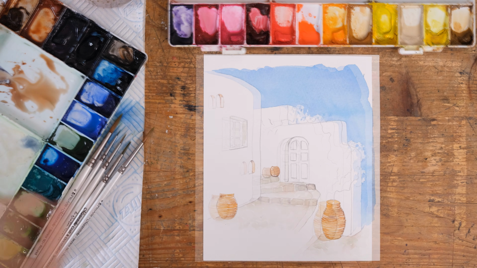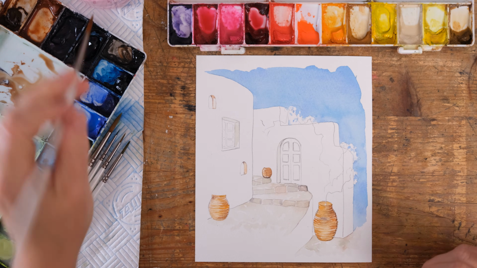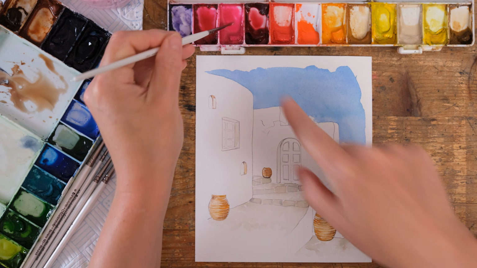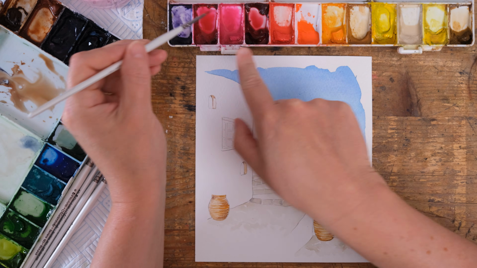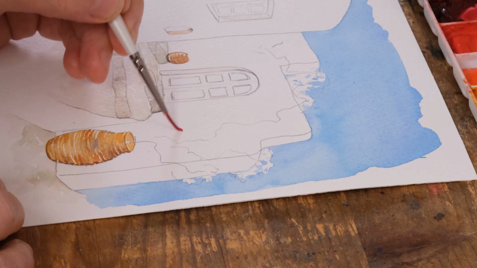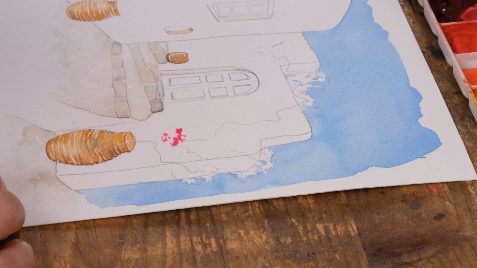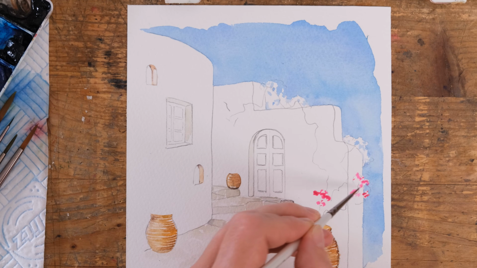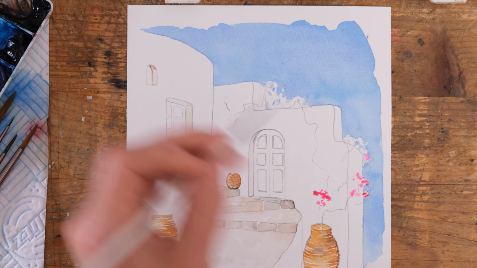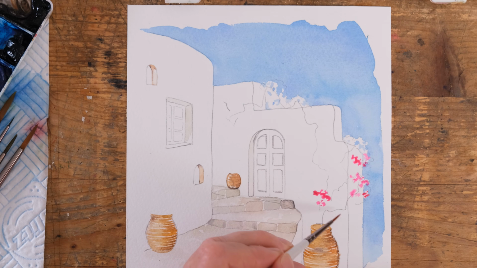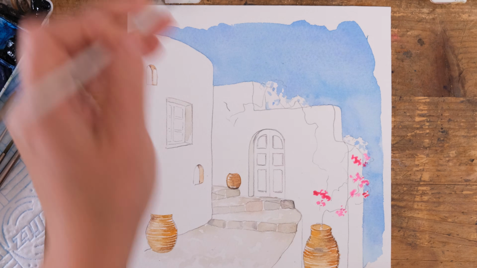Whoops! We're going to inject some vibrant colour into this piece with the presence of the bougainvillea. So I've got opera rose, alizarin crimson and permanent rose all woken up, and I've got a size 0 brush, and I'm going to have a lovely time painting in dabs of colour. And it's lovely because we can get them right out there, can't we? Because we left a little bit of unpainted space. So the flowers from this far away can just be nice little dabs.